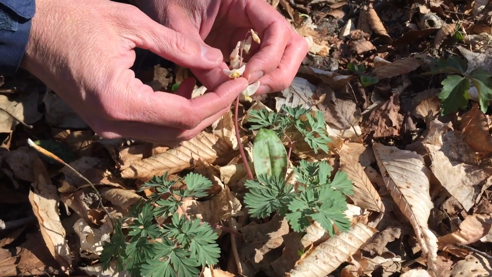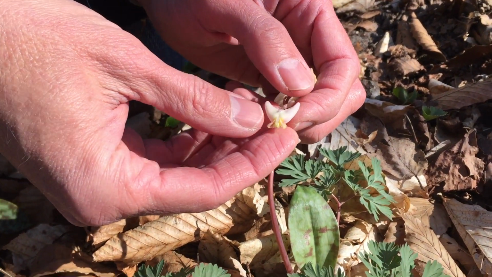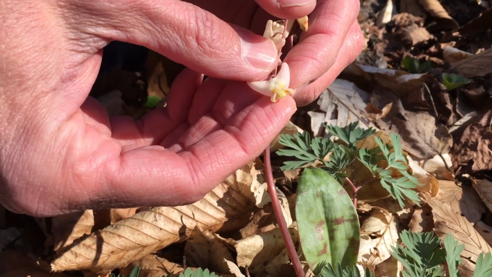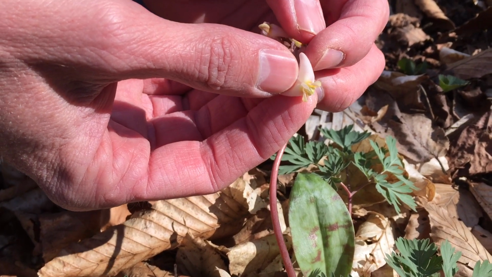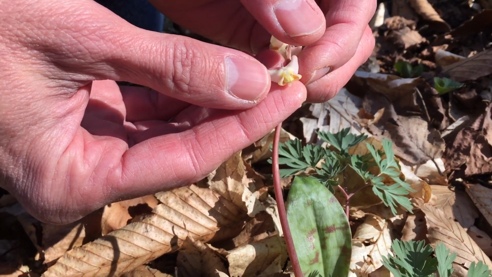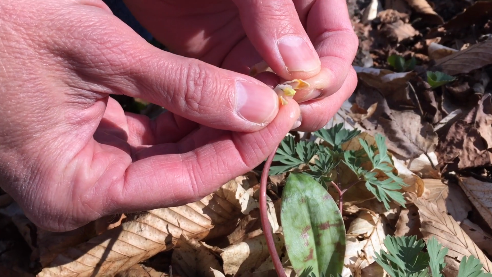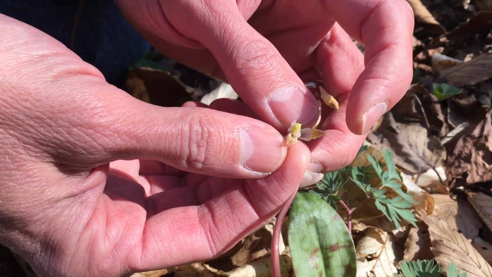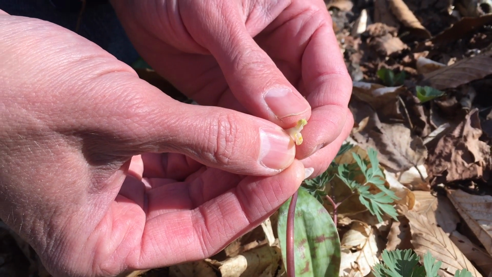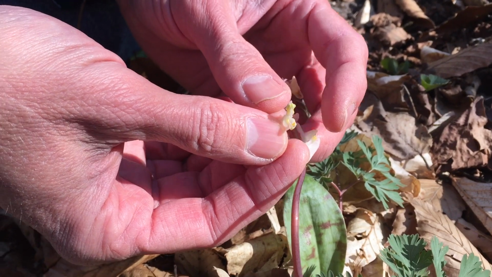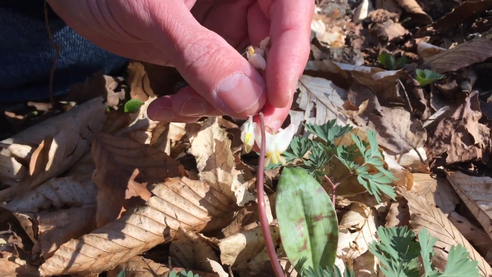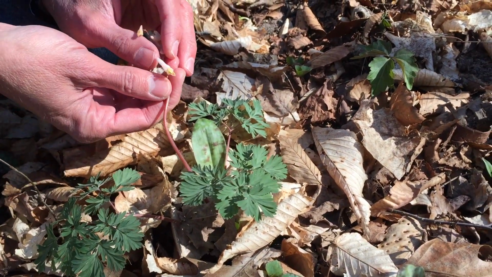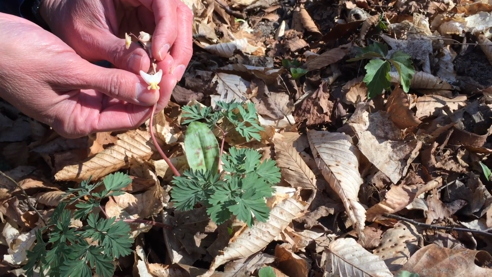And in the Dutchman's breeches flowers, what you're going to see is it's got 2 spurred petals on the outside, and those are the real showy ones. And these spurs contain nectar in the back of them for the pollinator. And then inside there, if I can open this up, there are 2 additional tiny little petals that sort of wrap around the rest of the inside of the flower, the male and female parts. And so that's what we've got here. Dutchman's breeches has these beautiful dissected leaves and these amazing spurred, zygomorphic, or bilaterally symmetric flowers.